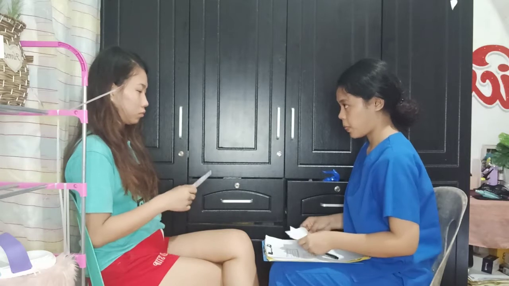And next, I am going to assess the peripheral vision of the patient. So face the client at 2 to 3 feet away from the client. Ask the client to look straight ahead. Then cover the opposite eye of the patient. So ma'am, can you please cover your eye po?